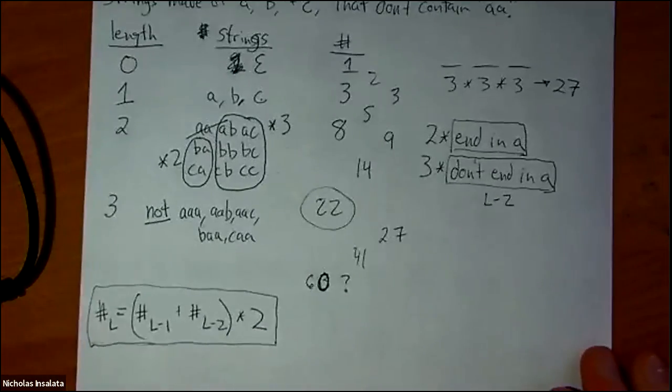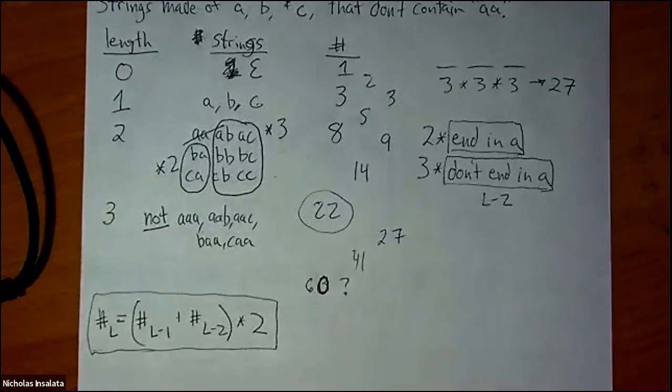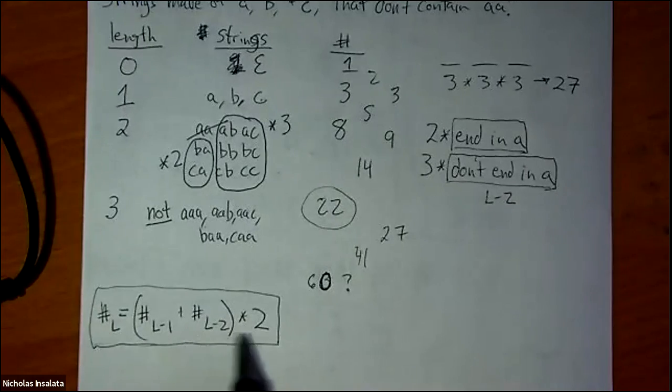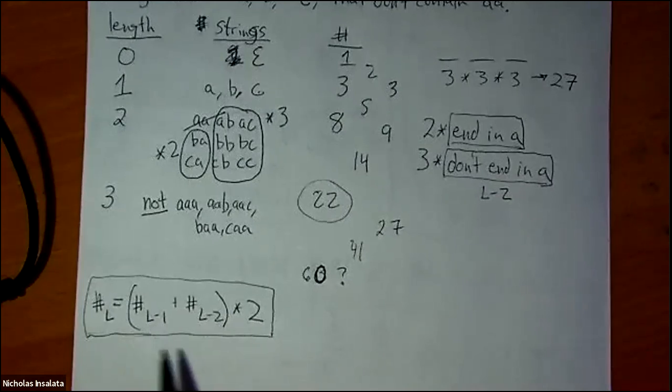So maybe what we should do is actually write out some of these options, or at least see if we can figure out how to construct them. So let's forget about this for a sec. Let's focus on this one. I think maybe that'll help.